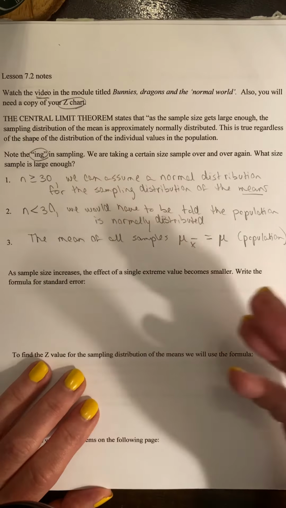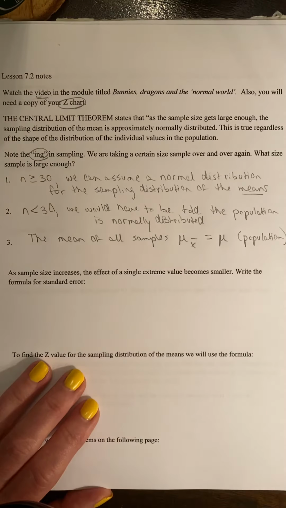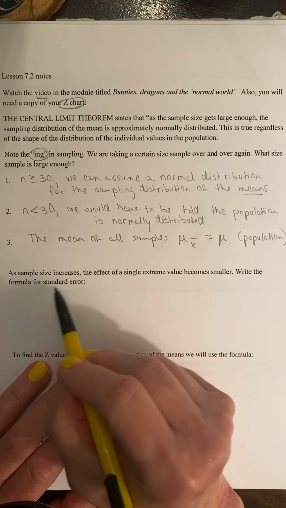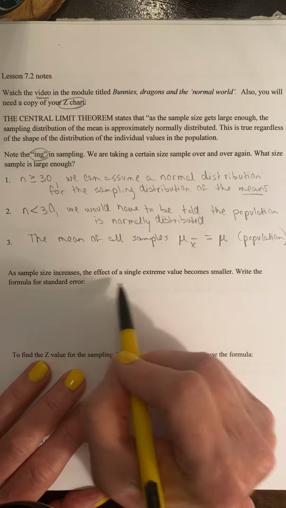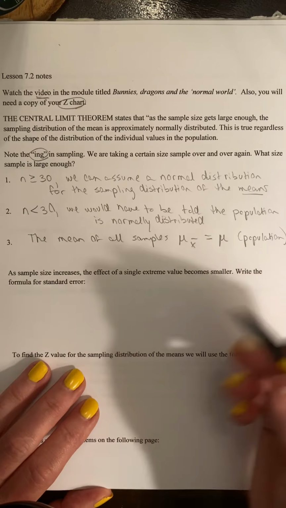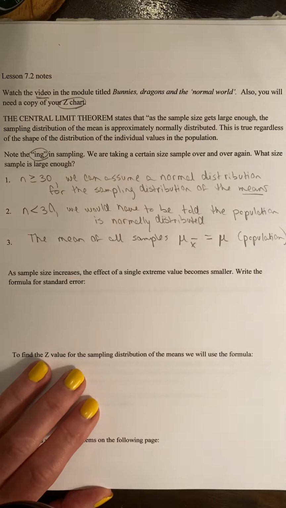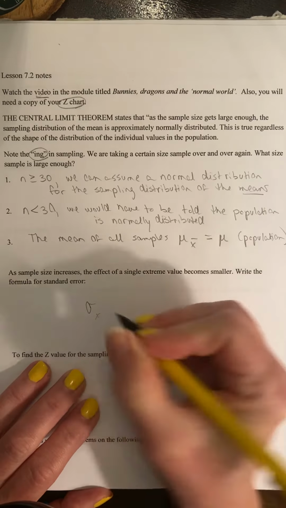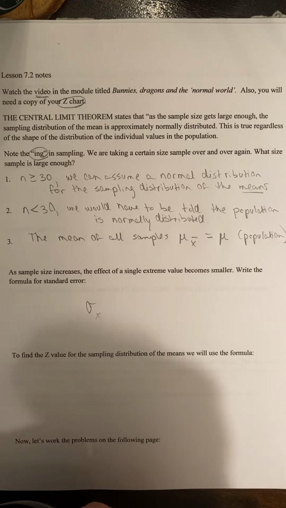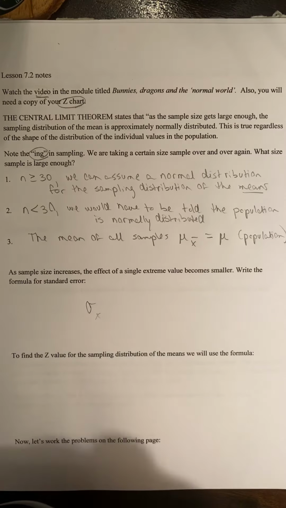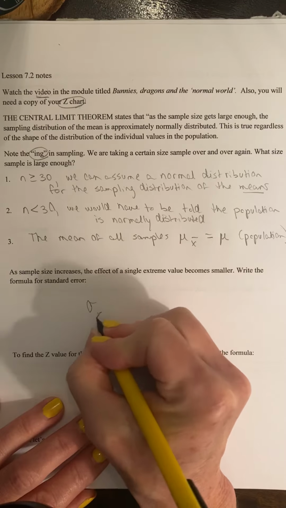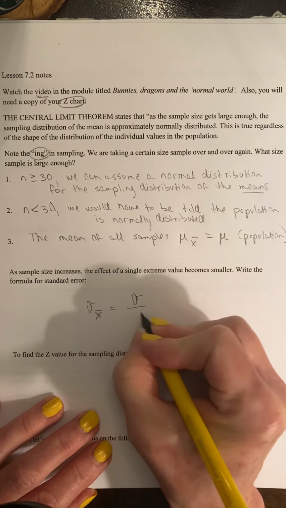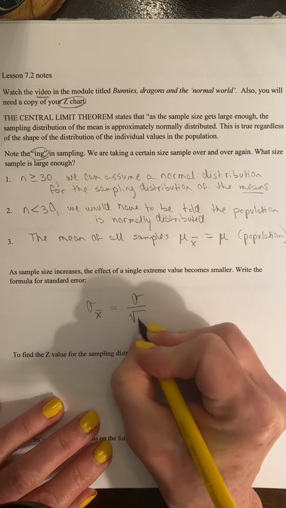Now, we're going to have some formulas, and they're very, very similar to Chapter 6, with just a slight difference. So as sample size increases, obviously the effect of a single extreme value becomes smaller. The formula for standard error, this is our symbol here. It's our sigma. It has an x bar. Is equal to the standard deviation of the population divided by the square root of n.